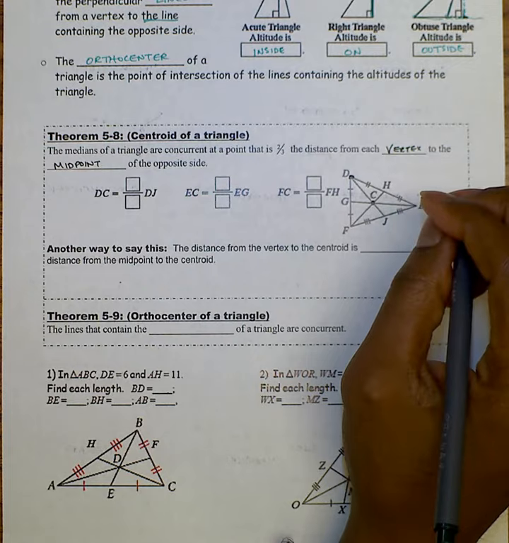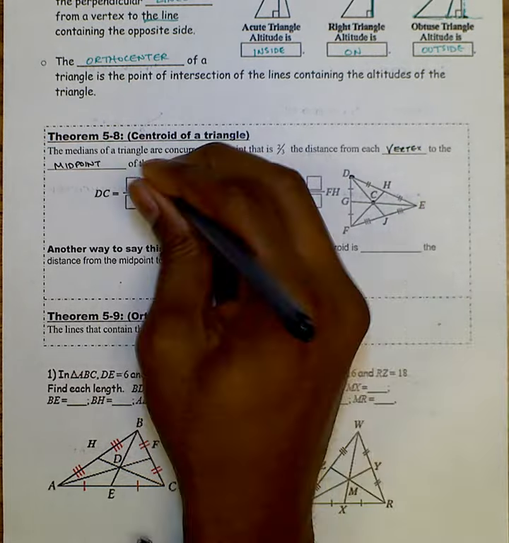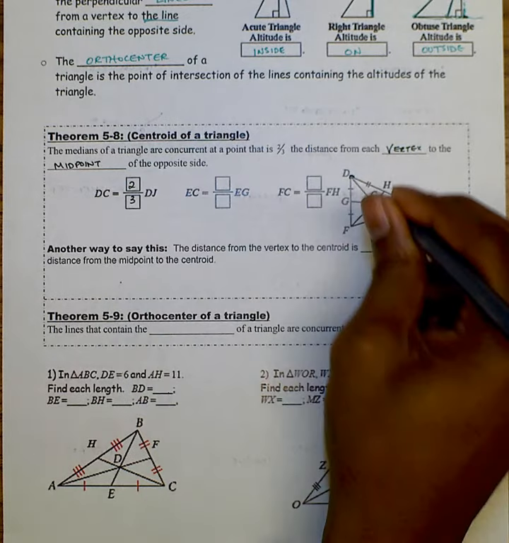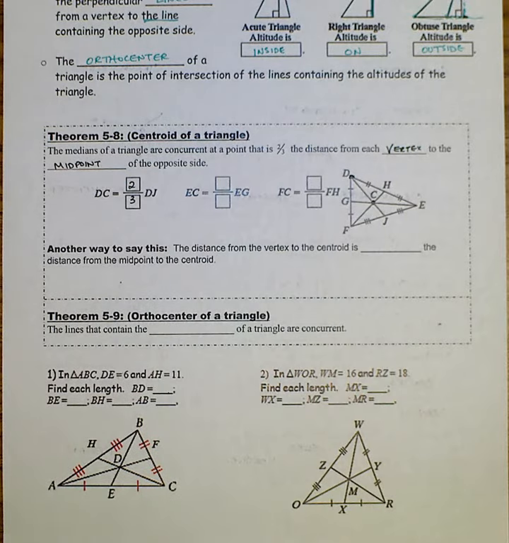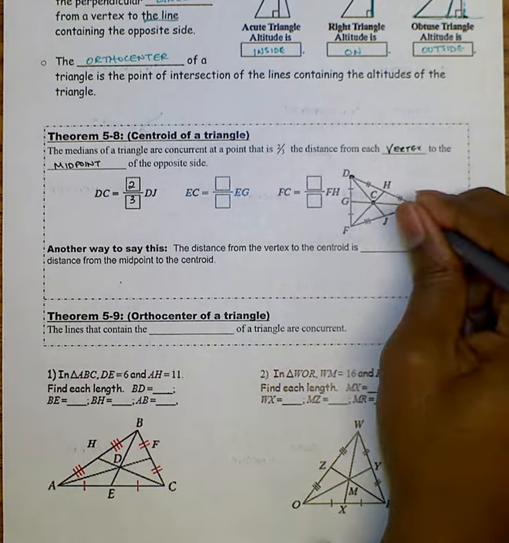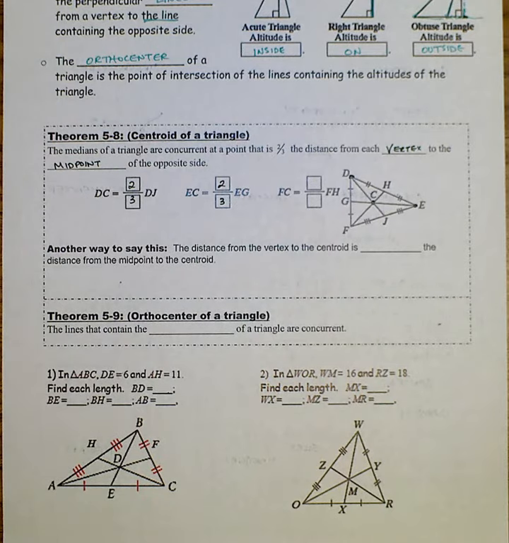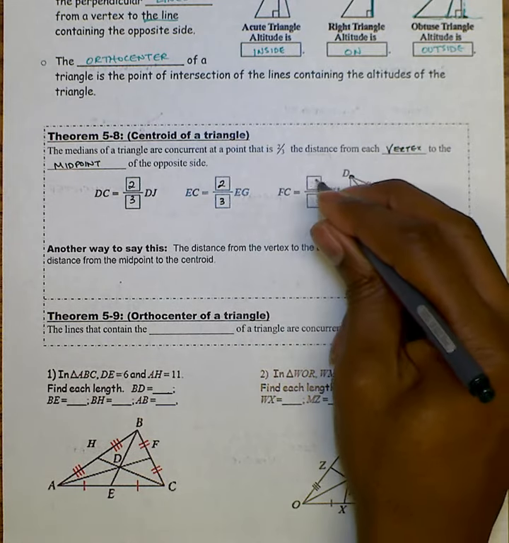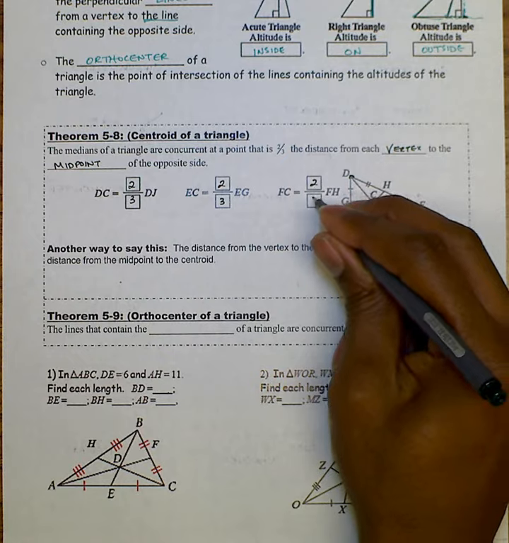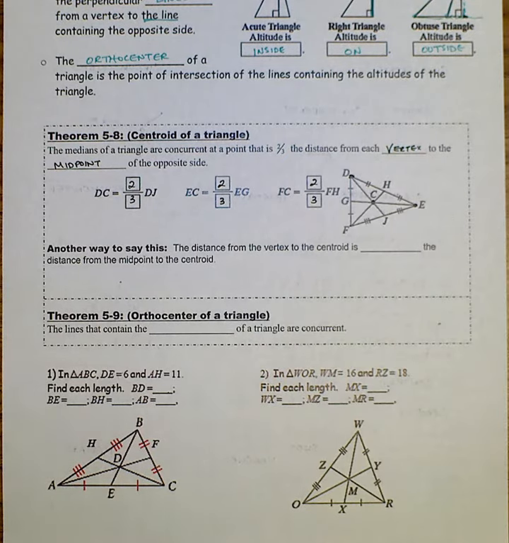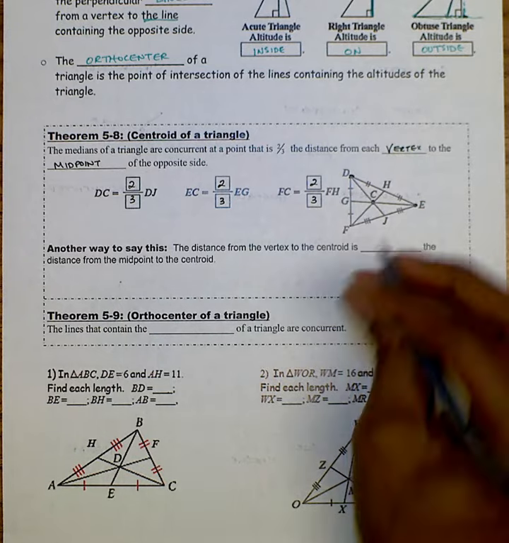So DC is 2/3 of the line DJ. EC is 2/3 of the line EG. FC, vertex to centroid, is 2/3 the distance or the length of FH. Okay, another way to say this is the distance from the vertex to the centroid is twice the distance from the midpoint to the centroid.